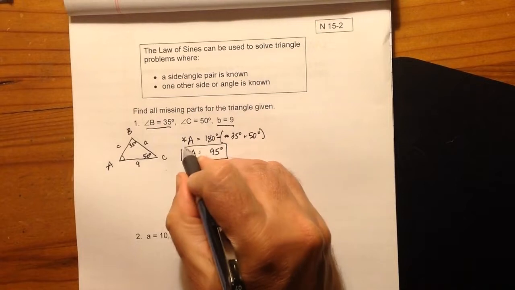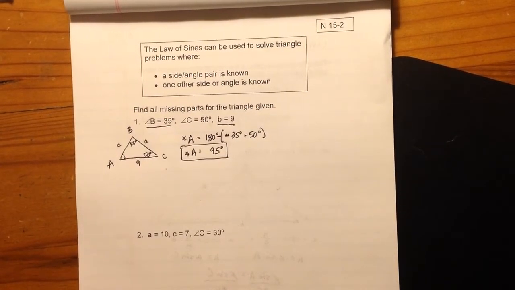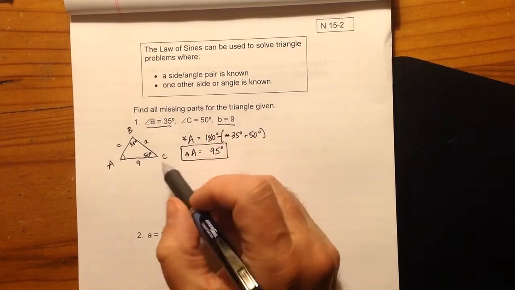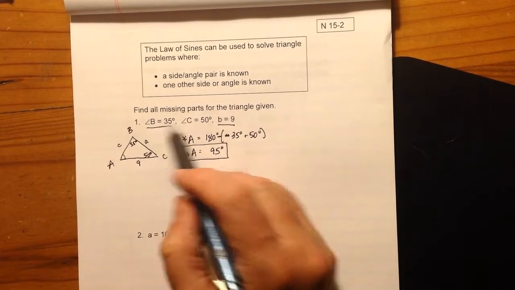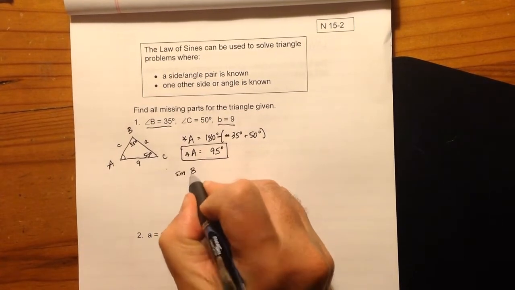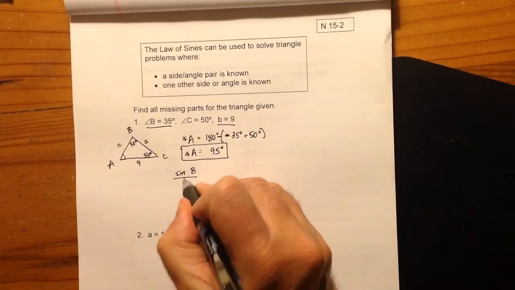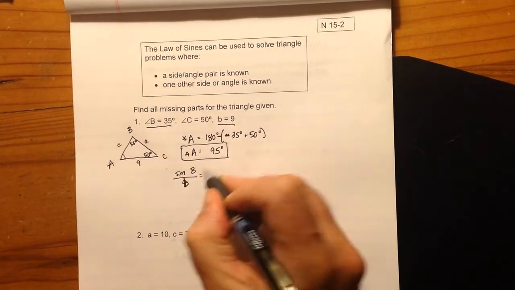And there's my first piece of information. Angle A is 95 degrees. All right, now I can use the fact that I have angle B and side B. I can say sine B over little b, 9. Well, let's leave it as letters right now.